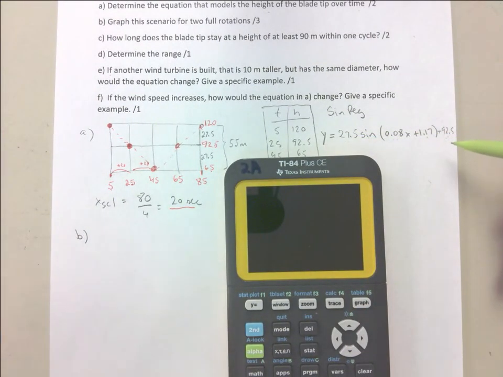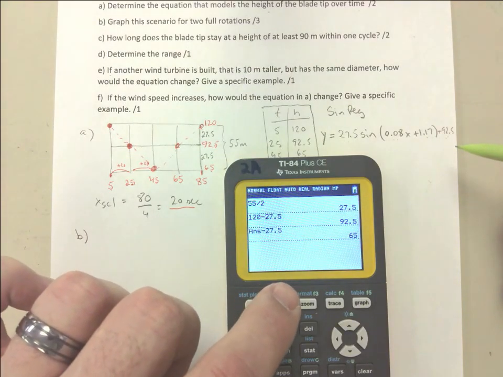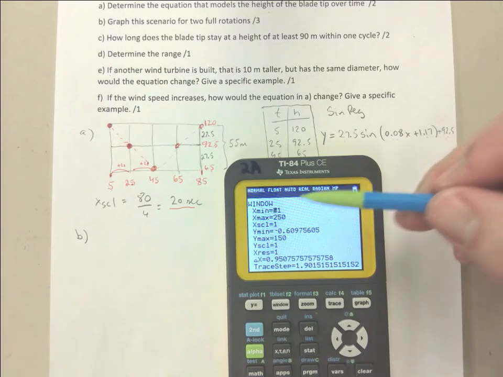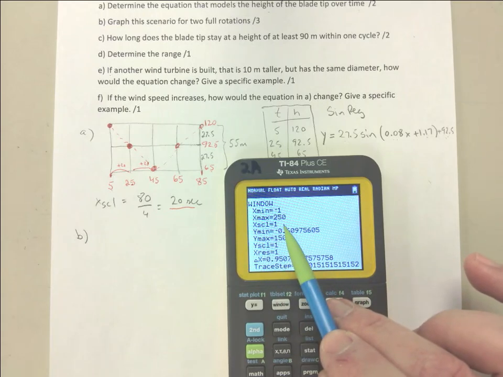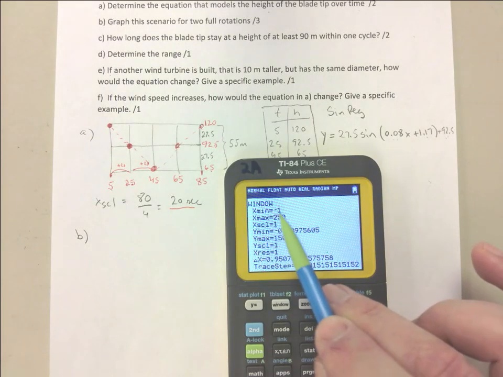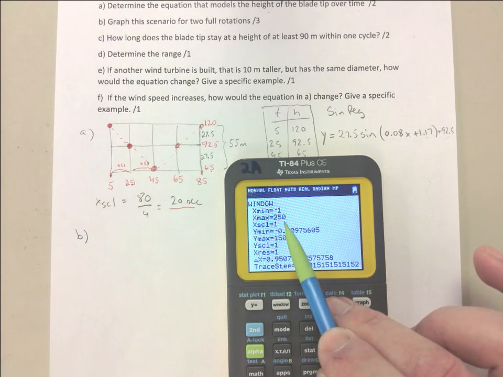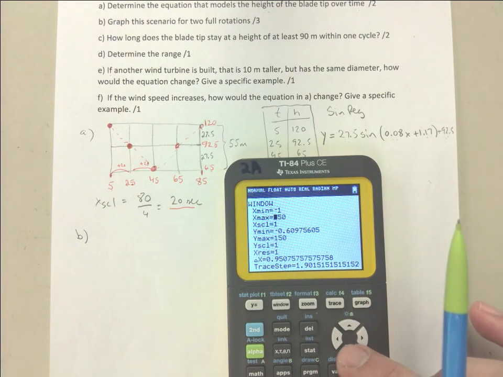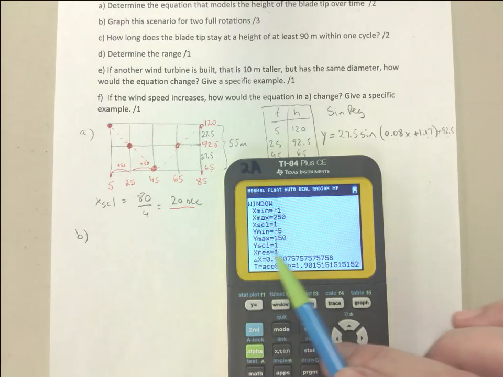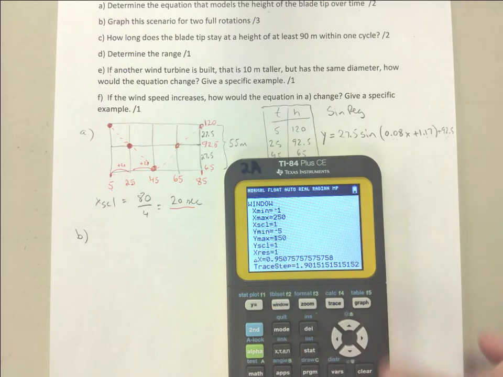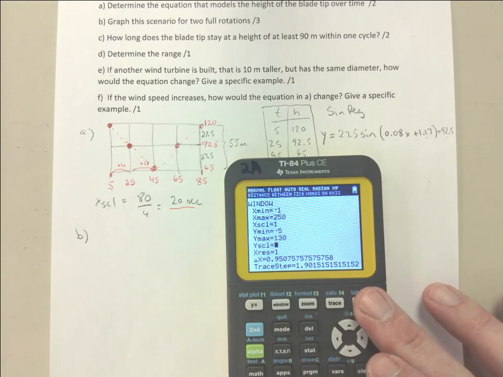But before you do that, I would go to my window. Make sure X min is somewhat negative. And then the X max, I usually do 3 periods. So I go 3 times 80, which is 240, and then just for good measure, I bump it up a little bit. Whatever, it will work regardless. And then my Y min, I just go a little bit into the negatives, maybe -5. And my Y max, I know that the max is 120 in this example, so maybe you want to go 130. Okay, and then hit graph.